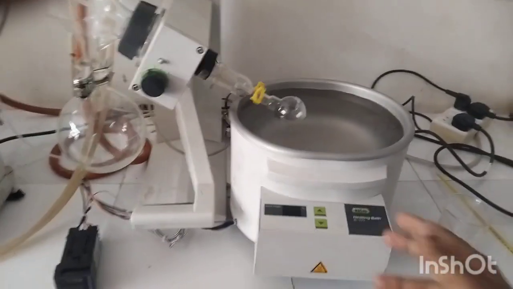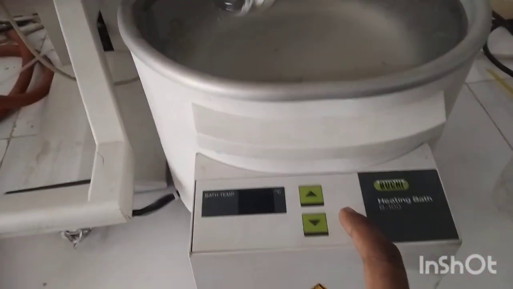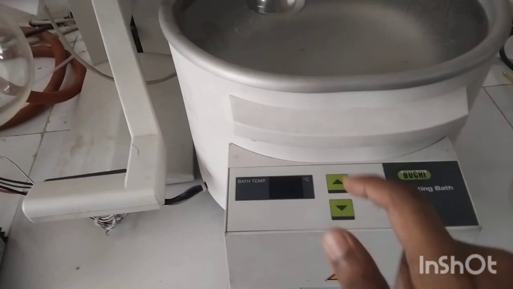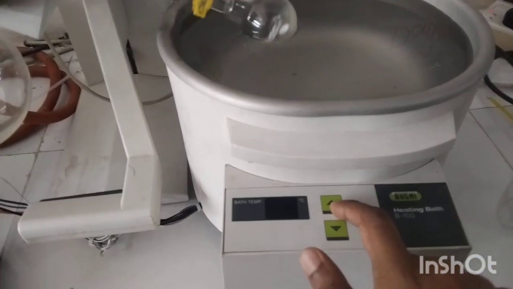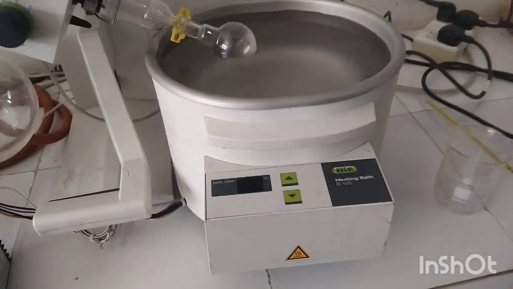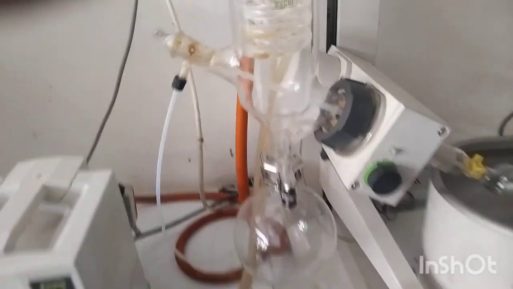So that's it. And the next one, if you'd like to increase the temperature, then you can use this specific button, the upper arrow, and there is a lower arrow. When you use this upper arrow, then the temperature will be increased. When you use the lower arrow, then the temperature will be decreased. So guys, you have to be concerned. And the next one, you have to check it out.